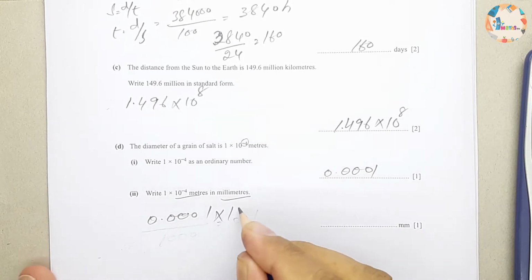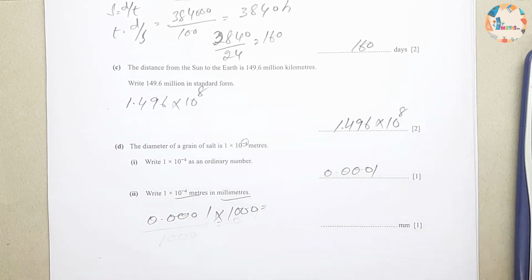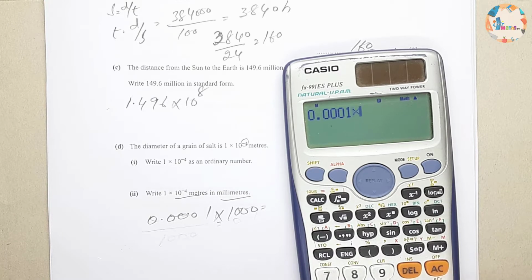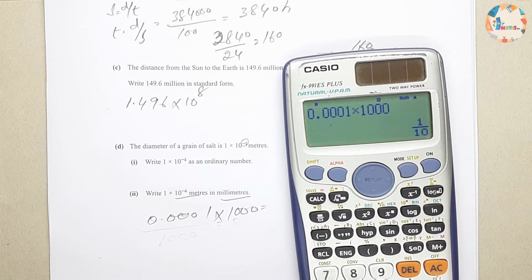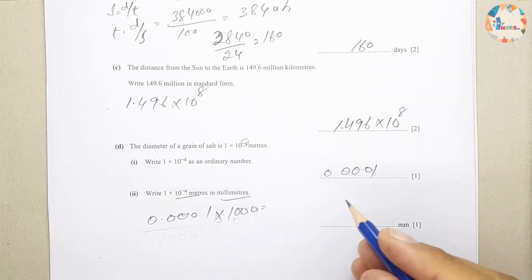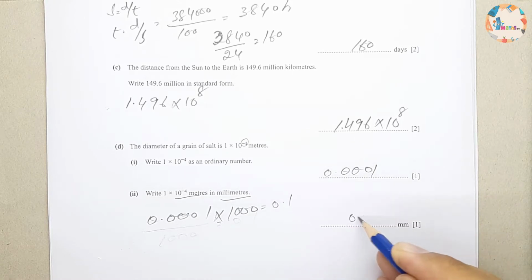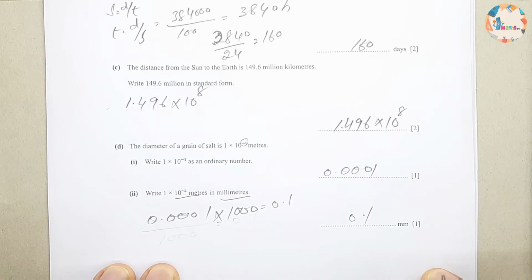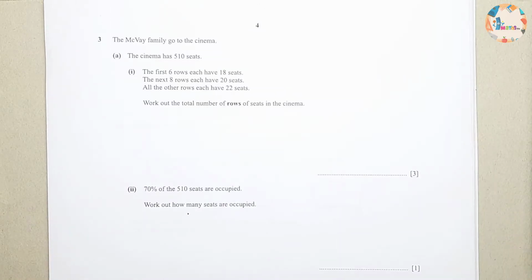So if we multiply by 1000 again, 0.0001 multiplied by 1000, we'll get 0.1. Now we'll get 0.1, and 0.1 will be our answer. Now we can move to the next question, which is question number 3.